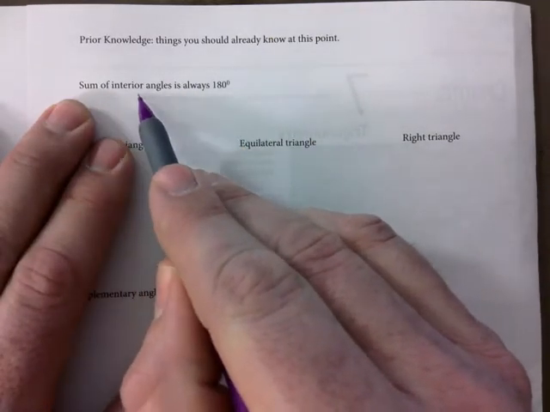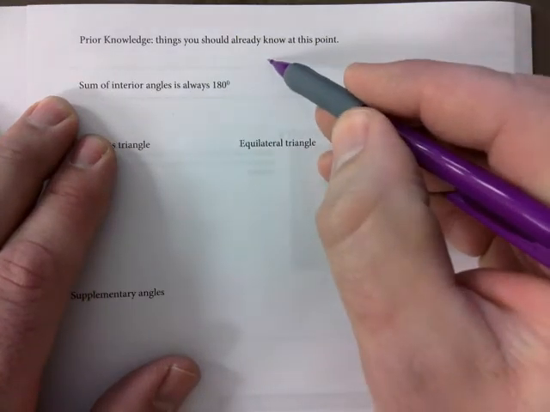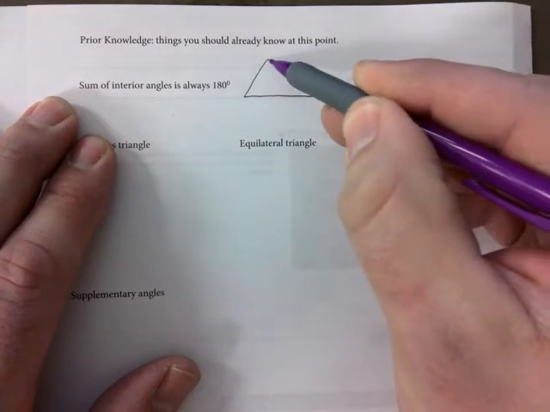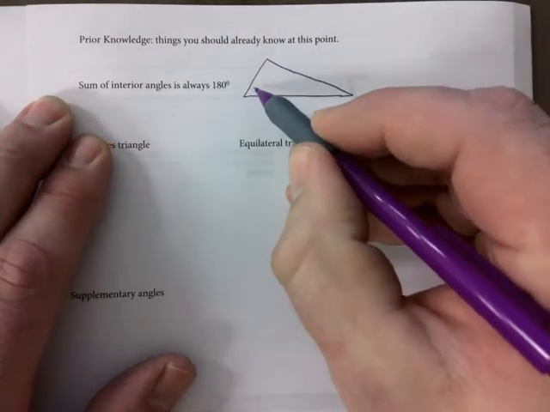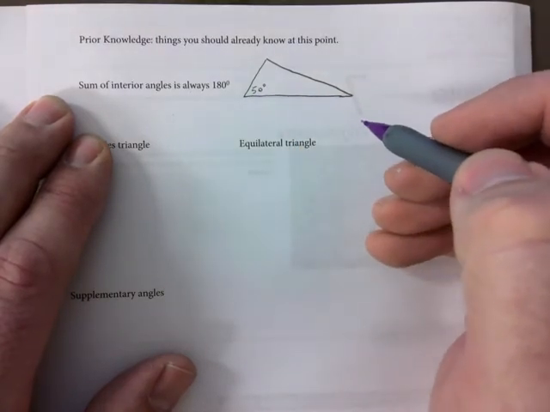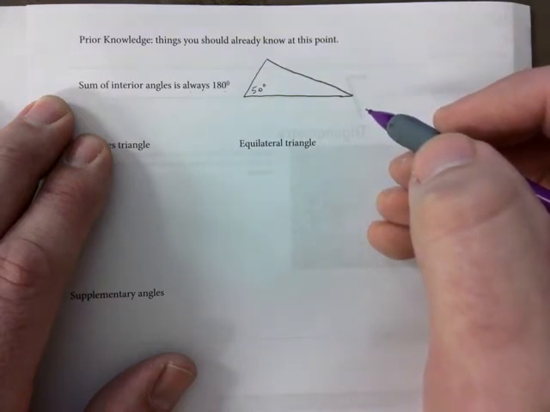The sum of interior angles is always 180 degrees. So do this, please. If you have a triangle that looks like this, if I told you that this is 50 degrees, angles are measured in degrees. Remember that? It's the measure of the opening between two lines.